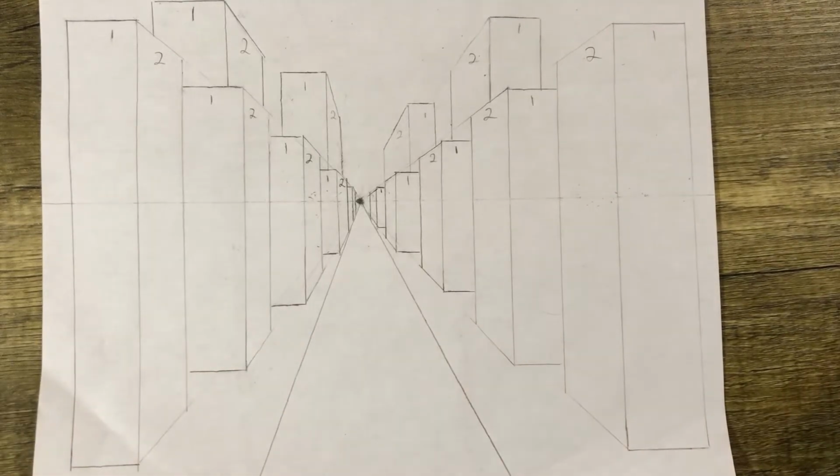Everybody, and welcome back to our one-point perspective buildings. Today we are going to focus on, I'm going to show you how to start filling in the patterns. I'm only going to show you how to start, and then I will post a picture of the final product that you can use as reference. But I really wanted to show you guys how to do windows and stripes on the sides of the buildings, because they are also in perspective.